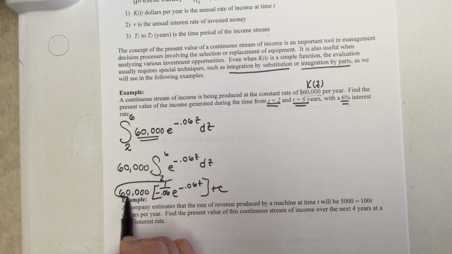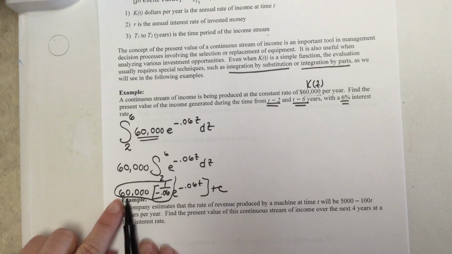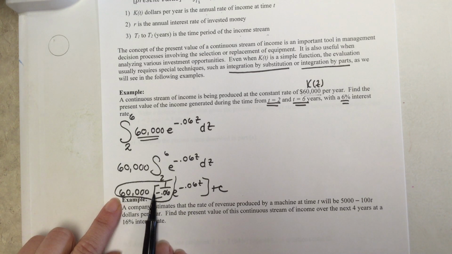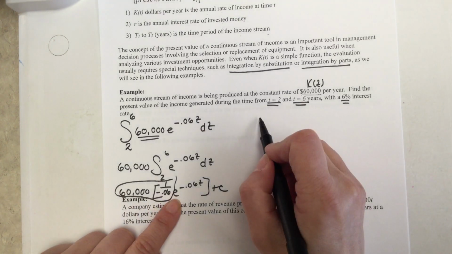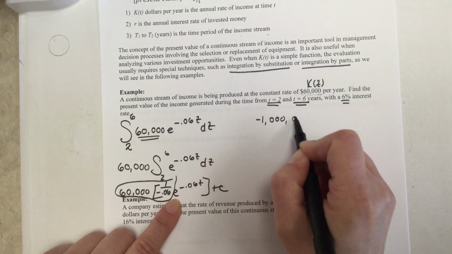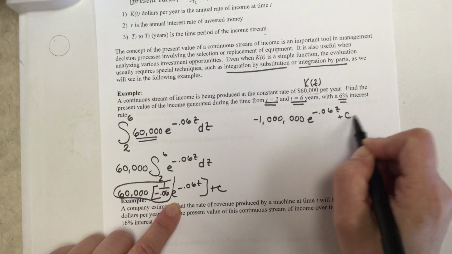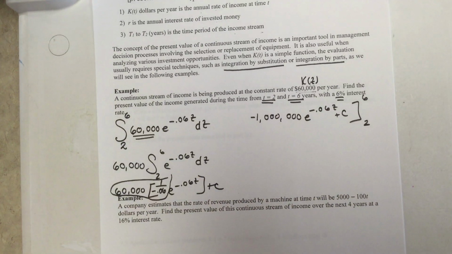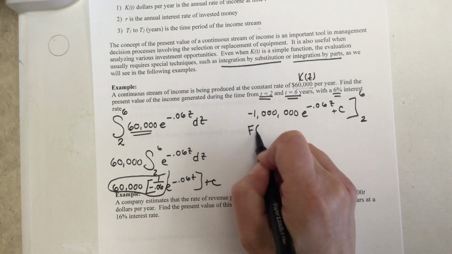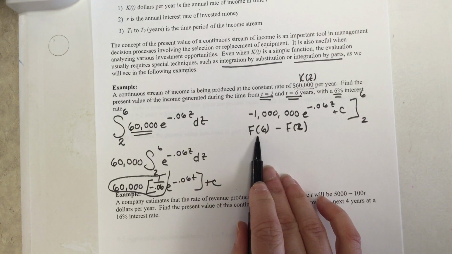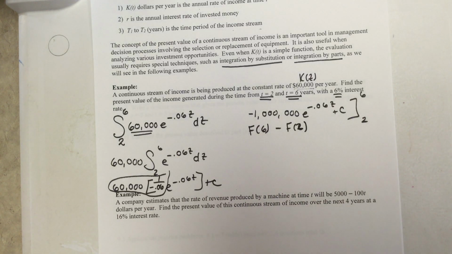Now what I want to do is simplify this. I can multiply those two together. Remember, this is top times top, bottom times bottom. So the 60,000 would go on the top. It would technically be a 1 underneath. So what I'm doing is taking 60,000 divided by negative 0.06. And when you do that, you get negative 1 million e to the negative 0.06t plus c, and we're going from years 2 to 6. So now it's the fundamental theorem of calculus. If I put in a 6, I have to go ahead and find that value. If I put in a 2, you have to find the value and then subtract.